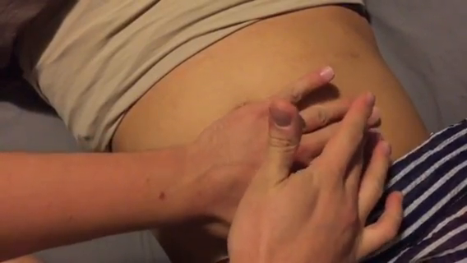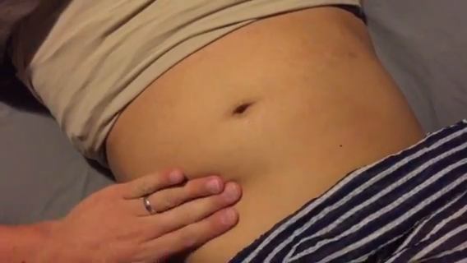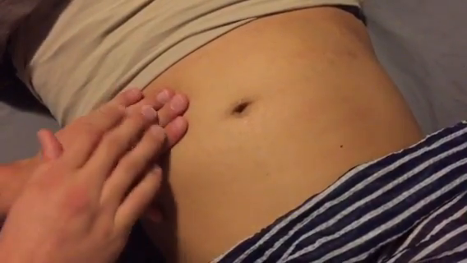I'm going to now move on to percussion of the abdomen. I'm going to start in the right lower quadrant, and work my way up to the right upper quadrant. And now I'm going to percuss the liver, which is on the right side.